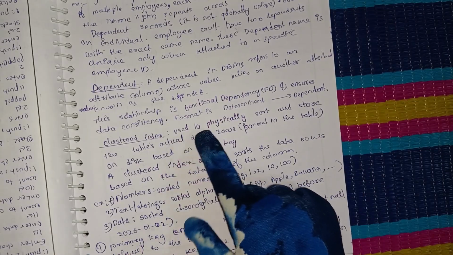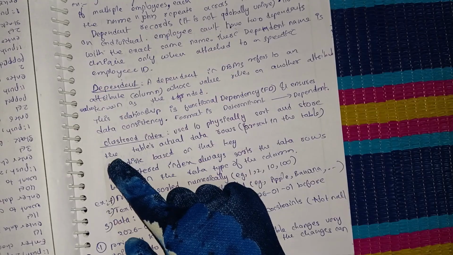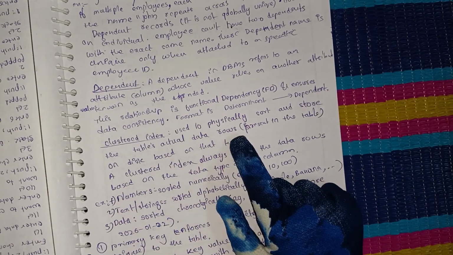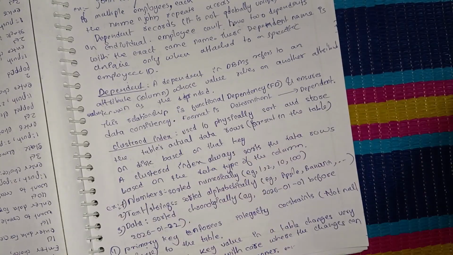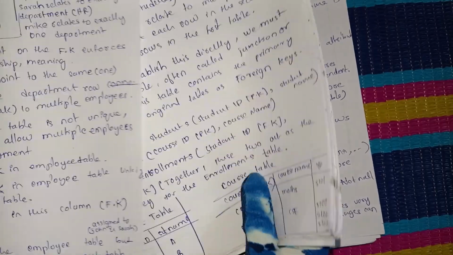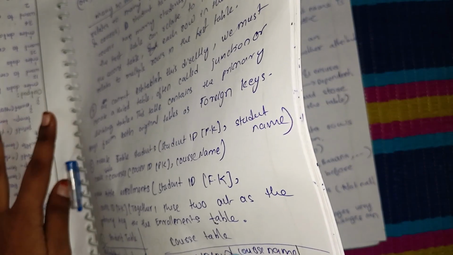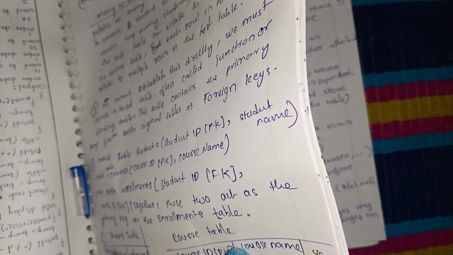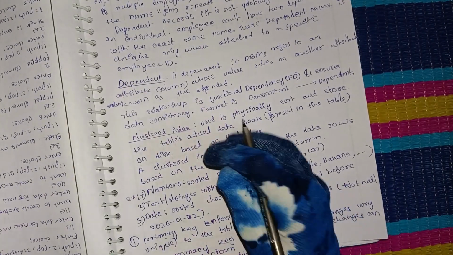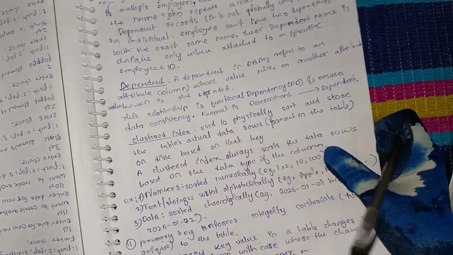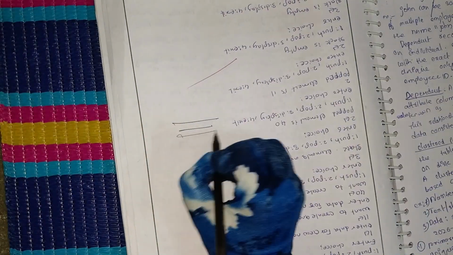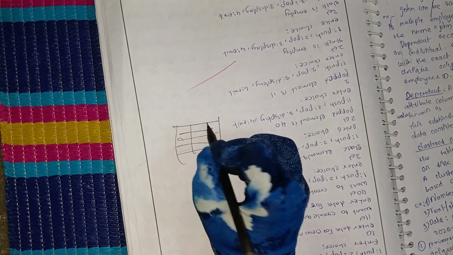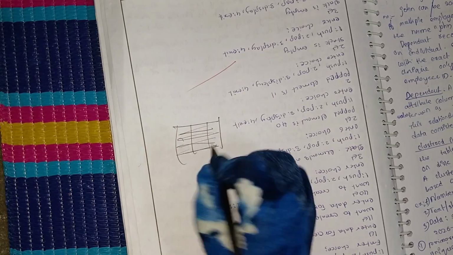So here, a clustered index is used to physically sort and store the table's actual data rows. Means, these are the rows, this data rows in a column.